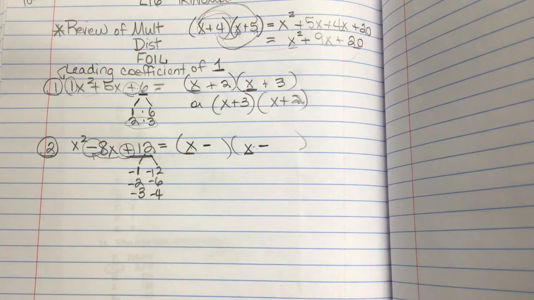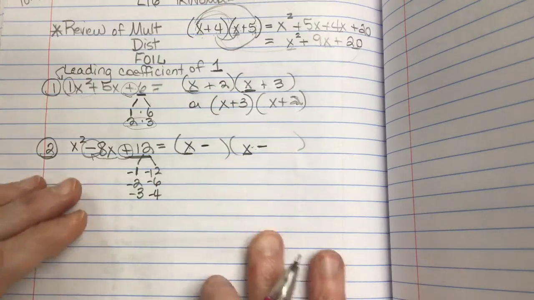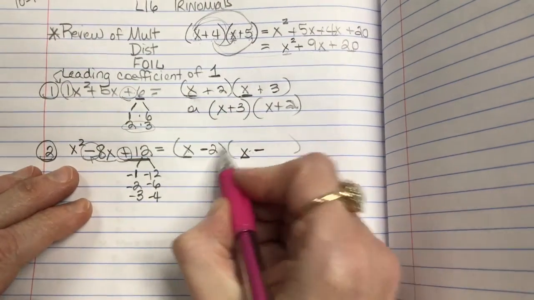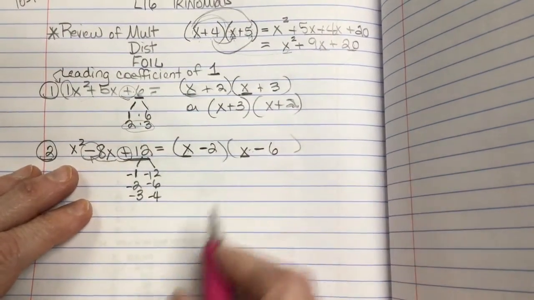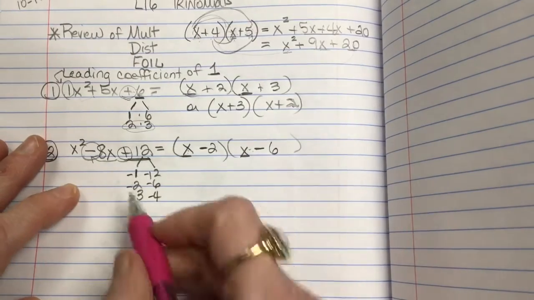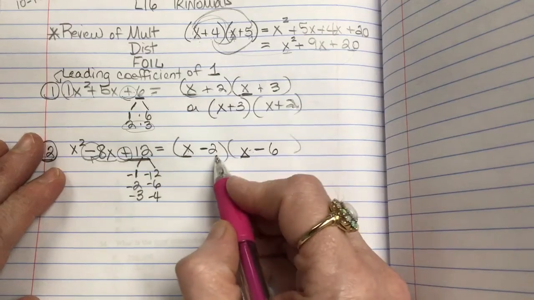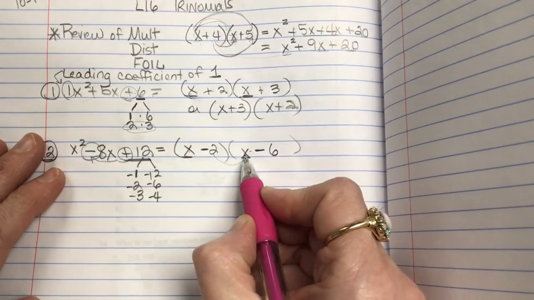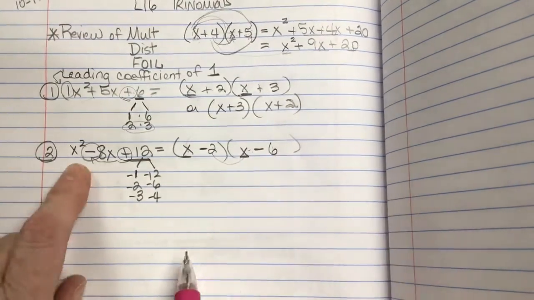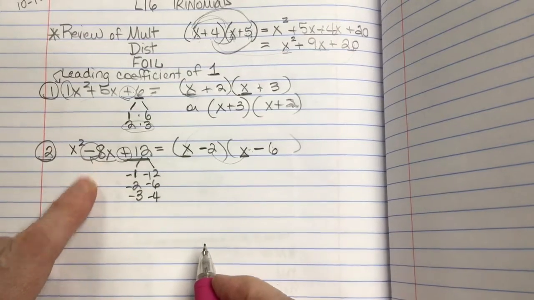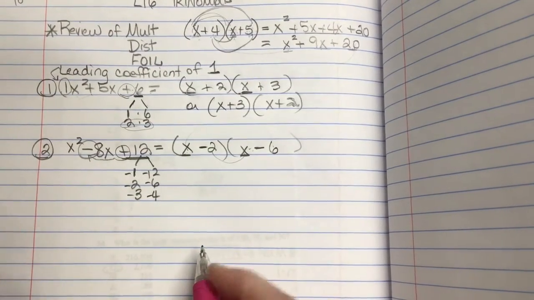Now, which one of those adds to -8? The -2 and the -6. And again, it wouldn't matter which one you would put there. And if this works, then you're really only checking the O and I. That's -2x, and that's -6x, and they add to -8x. So you're kind of doing the FOIL as you break it down.